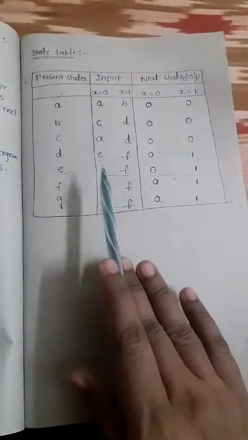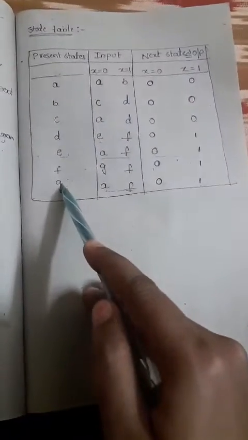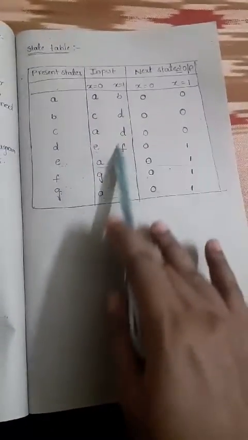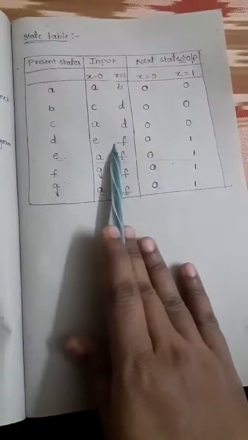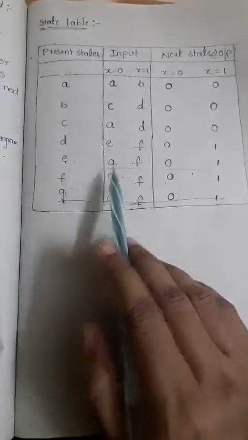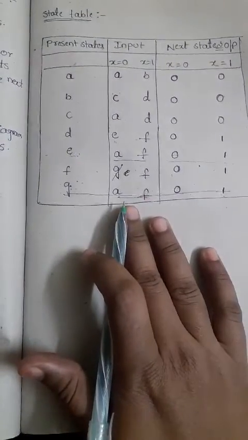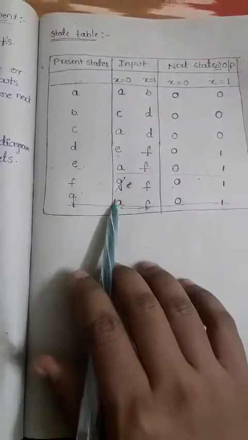So in this case we are eliminating G. Wherever we are having the next state G, we will replace it with E only, because here G is eliminated, as E and G will be the same. So that's why we can eliminate the G path, and wherever we are having the G path here, that will be replaced with E.